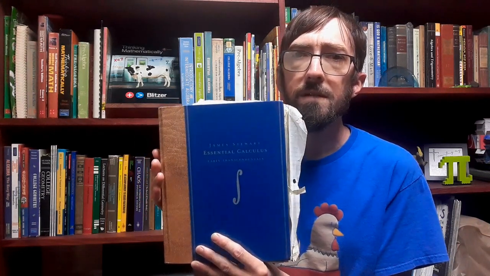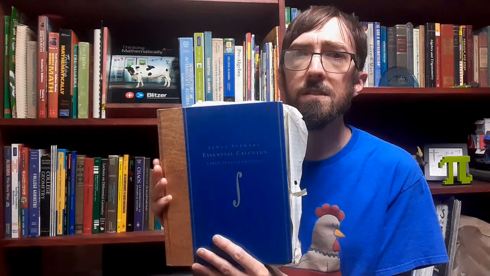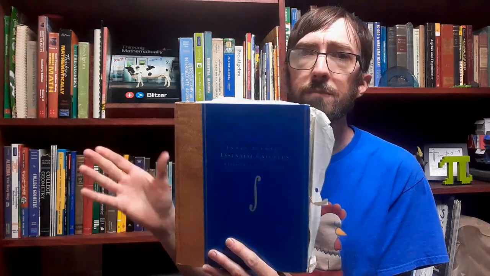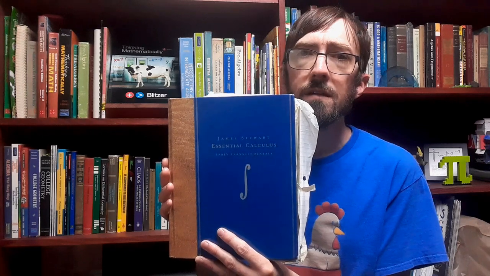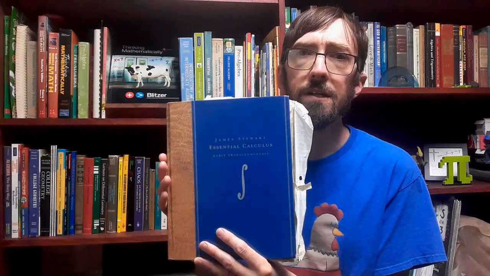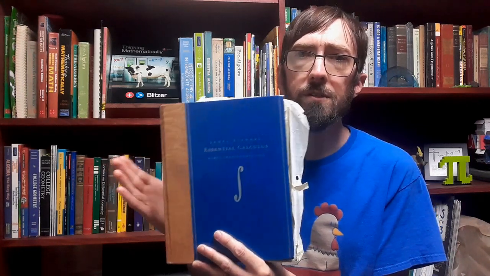This particular book is one of the books in James Stewart's series of calculus books. James Stewart is well known for his calculus books that he has produced. He seems to have had some success in his mathematics career. He built a very interesting building there in Canada called the Integral House. It's kind of a fun place.